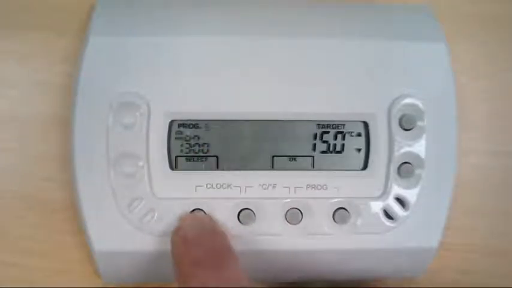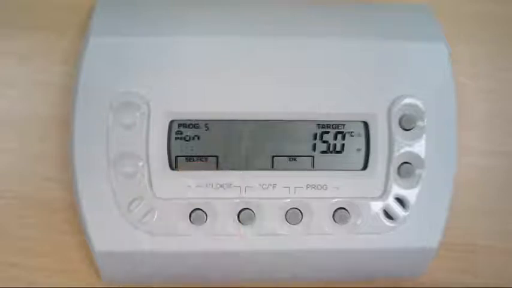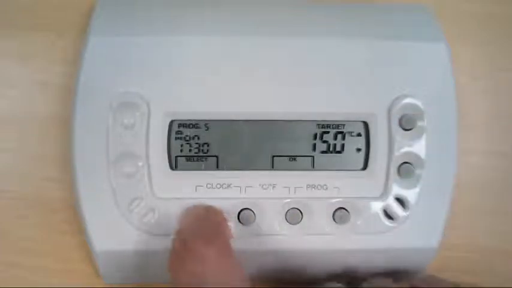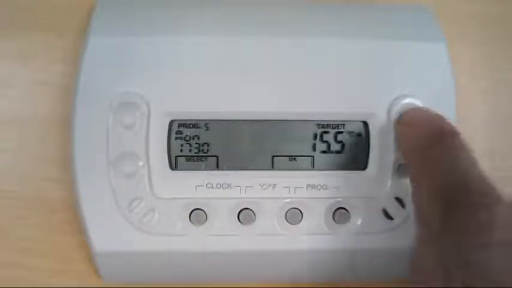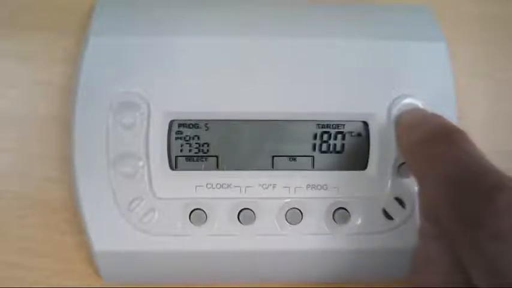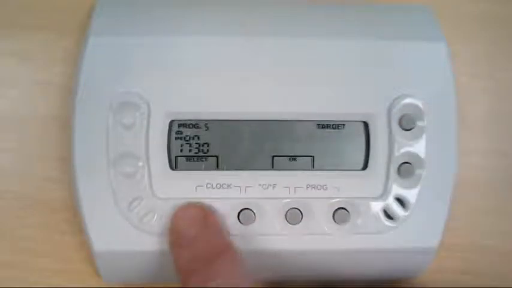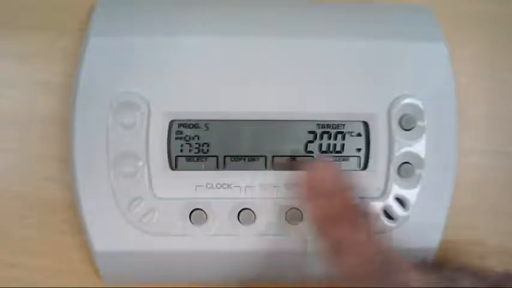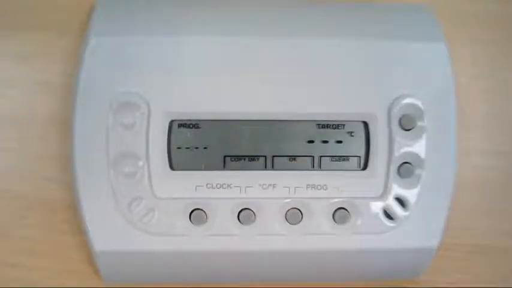So program 5, I want to change the time. So time is now flashing. I can set that to 17:30. And the temperature I want at 17:30 is 20 degrees. Program 5, just check that. Yes, now move on to program 6.